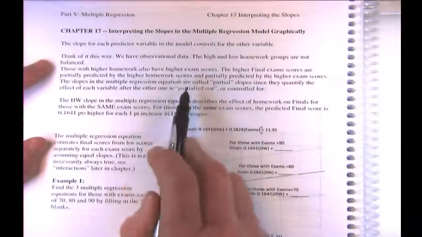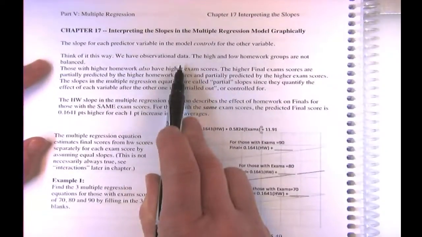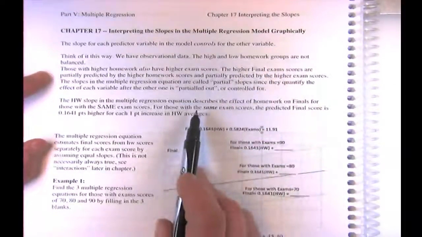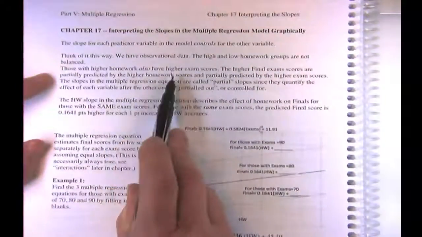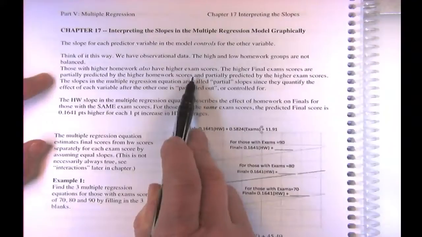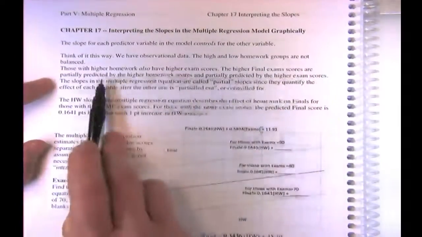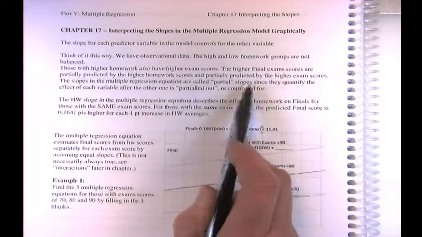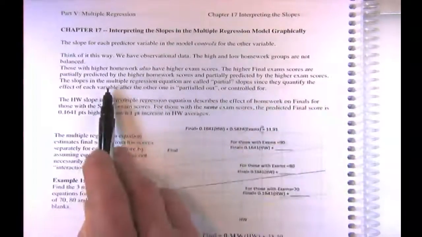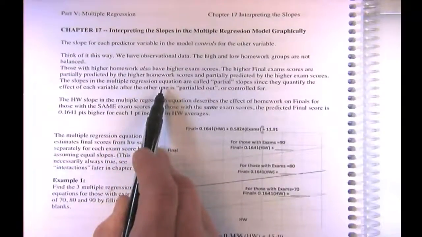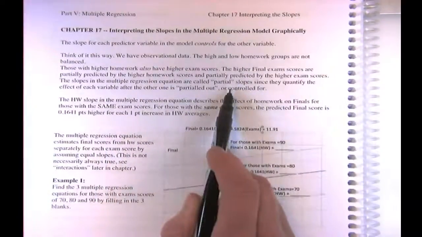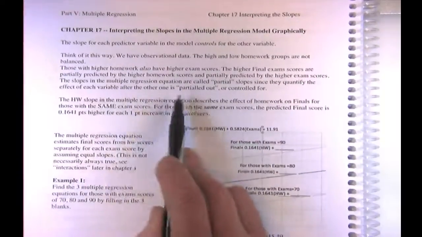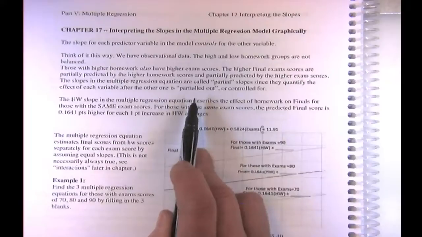Think of it this way. We have observational data. The high and low homework groups are not balanced. Those with high homework also have higher exams. The higher final exam scores are partially predicted by the higher homework scores and partially predicted by the higher exam scores. The slopes in the multiple regression equation are called partial slopes since they quantify the effect of each variable after the other one is partitioned out, partialed out.